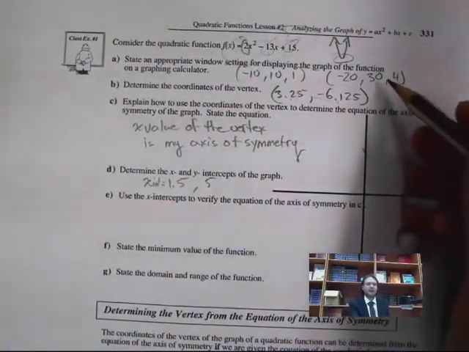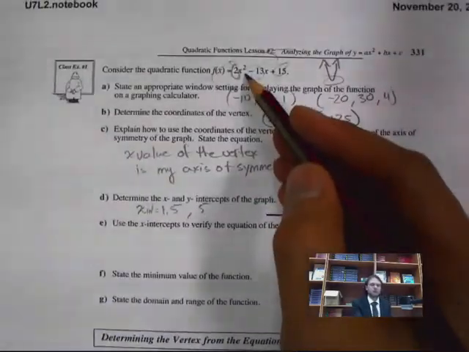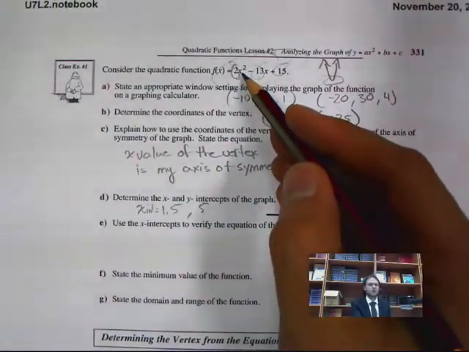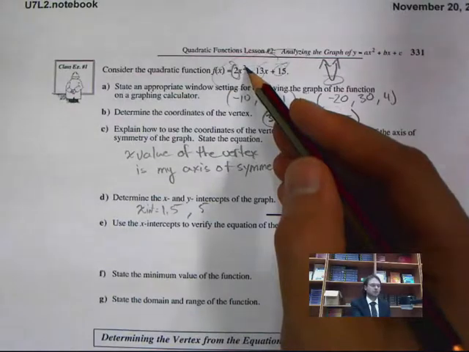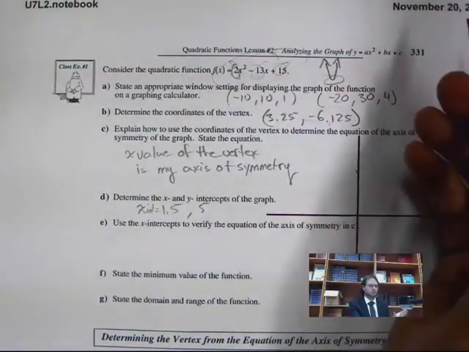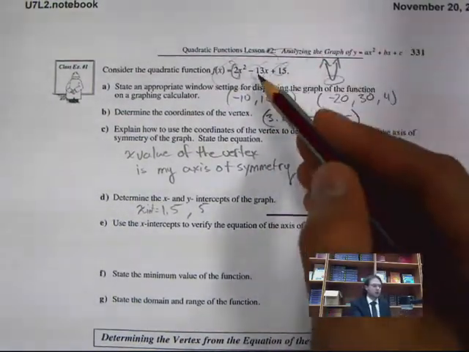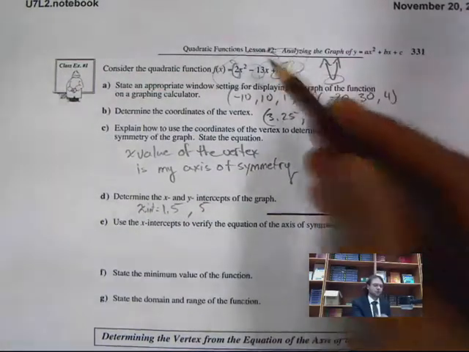Well, that is when x is equal to 0. When x is equal to 0, I take this equation: 2 times 0 squared is 0, minus 13 times 0 is 0, so it's just 15.